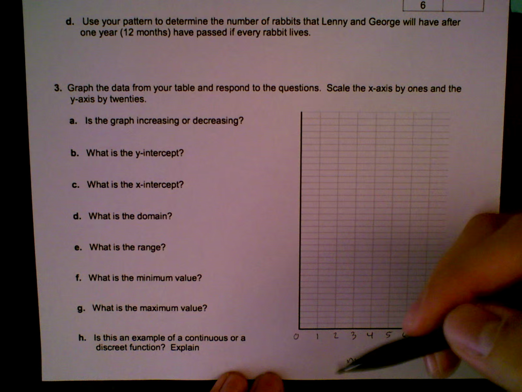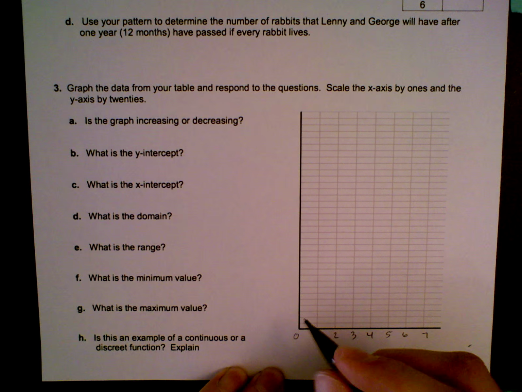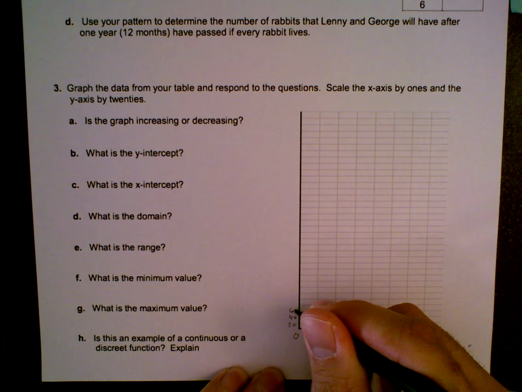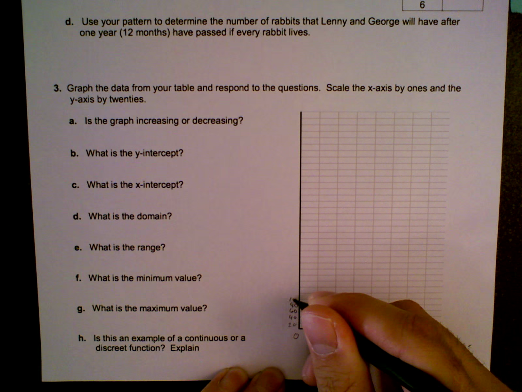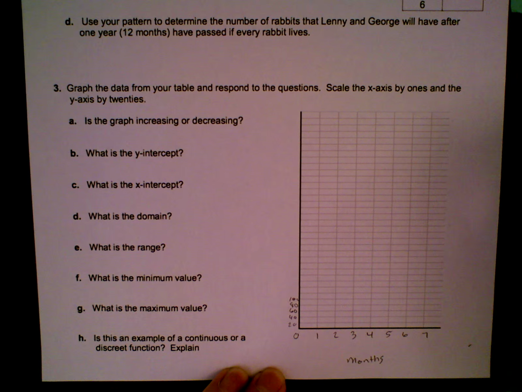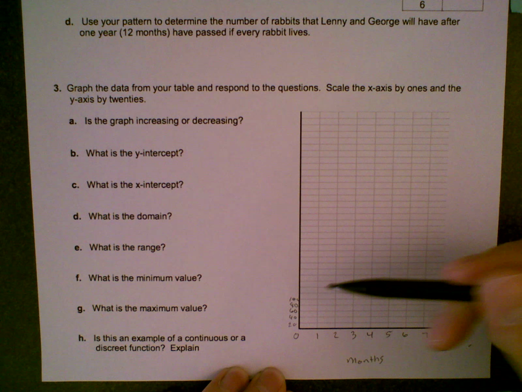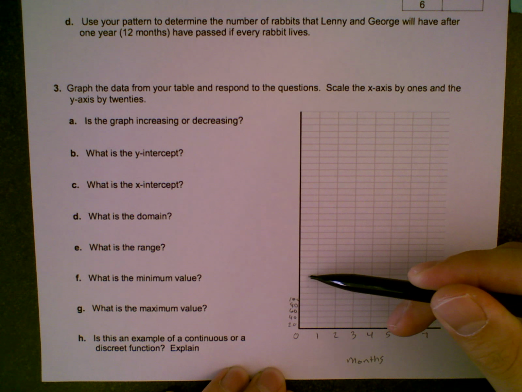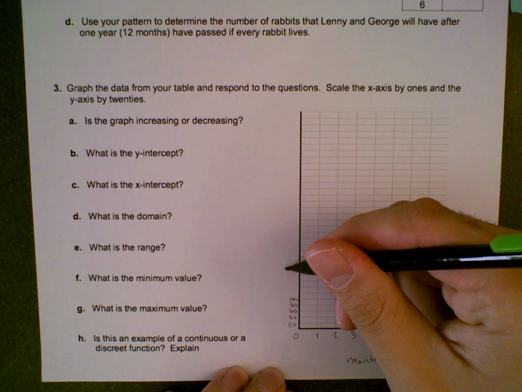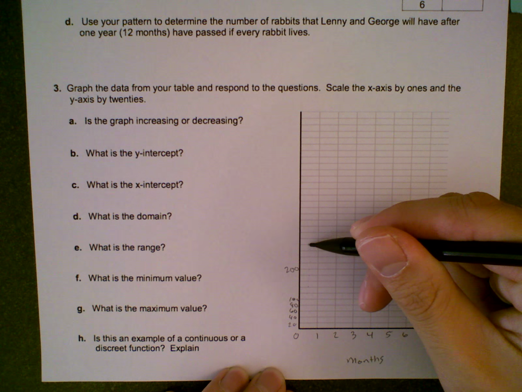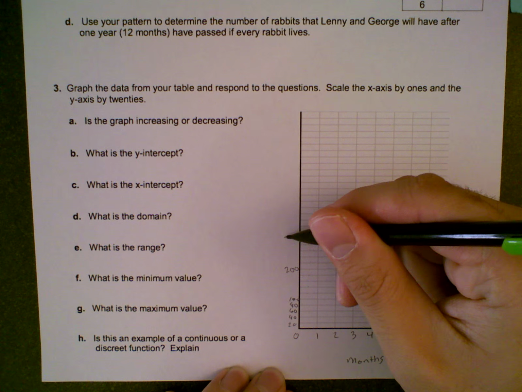And then on my y-axis, we're going by 20s. So this will be 20, 40, 60, 80, 100. Just for me to save room, I'm going to start going by hundreds now, but still my scale is 20. So this would be 120, 140, 160, 180. This will be 200, so I'm going to label that. 220, 240, 260, 280, 300.